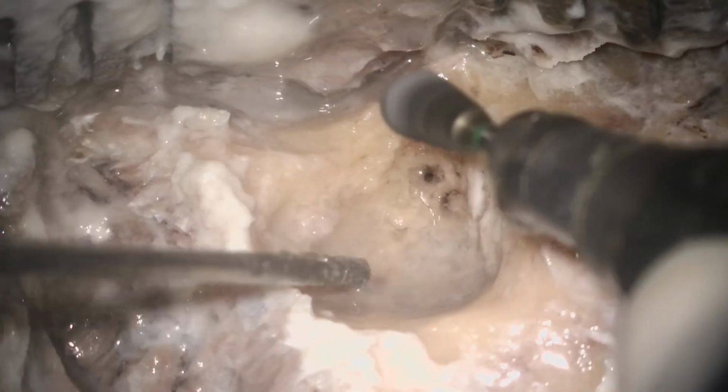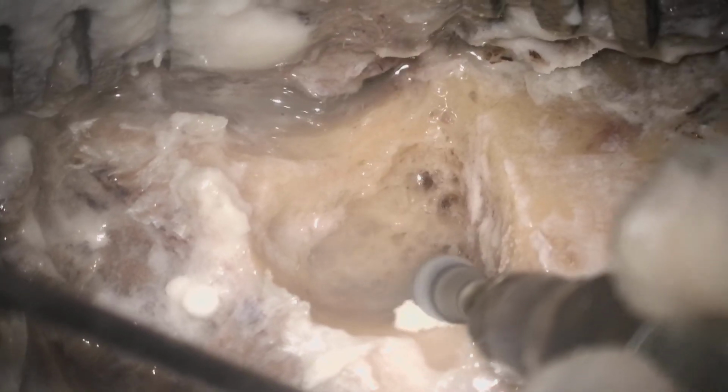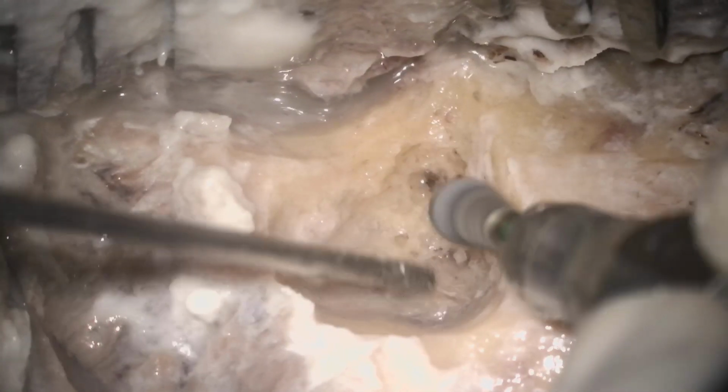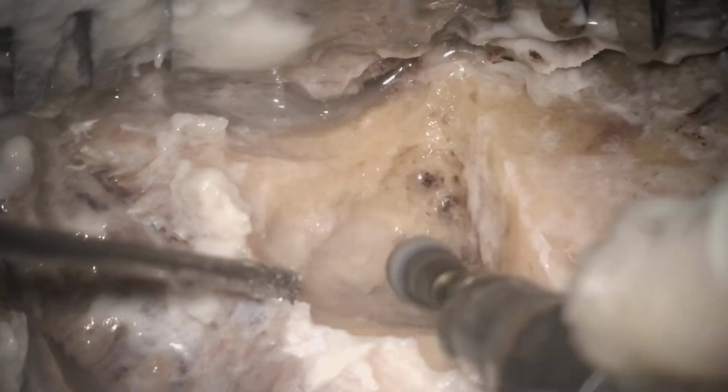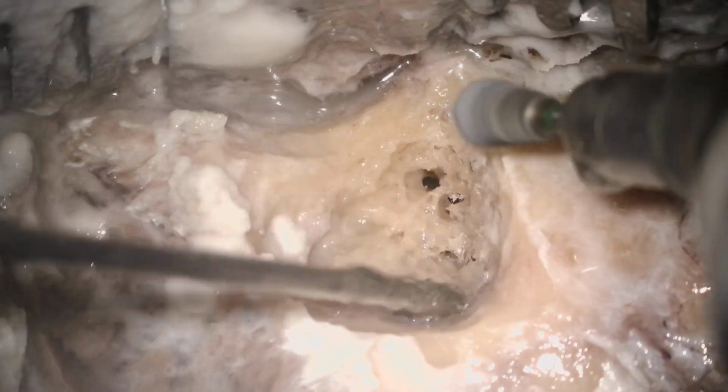So now we are coming to the sigmoid sinus. Whenever you are doing a temporal bone dissection, a few things you should always keep in mind. First thing is the sound. When important landmarks or a hollow structure are coming, the sound of the bur will change. This is the first indication that you are coming towards an important structure nearby.